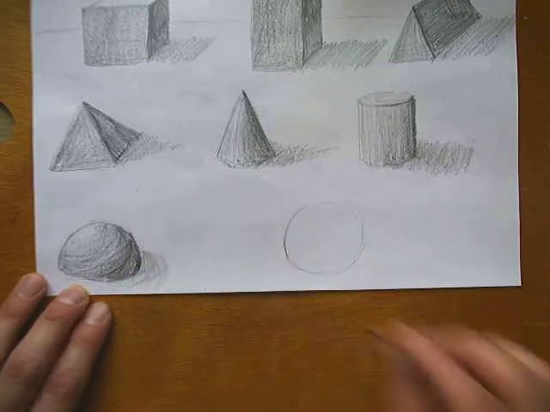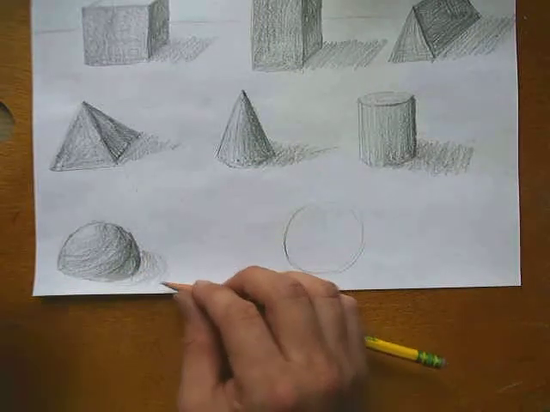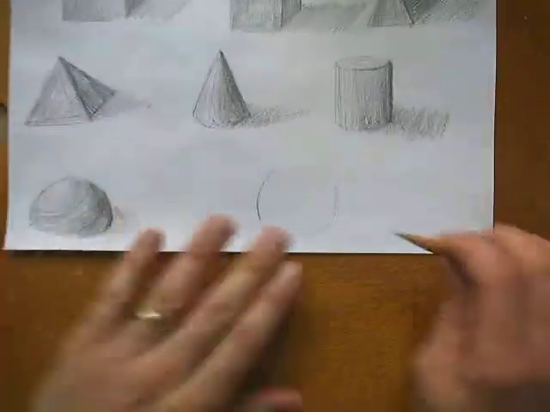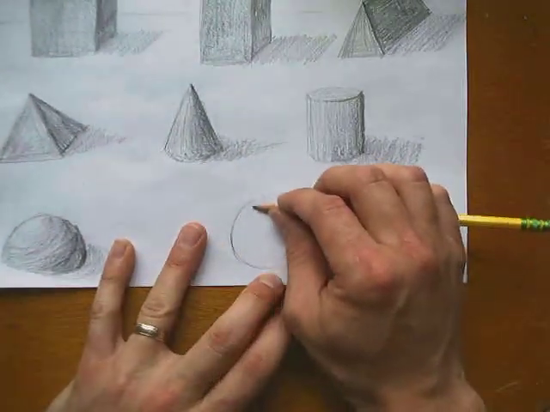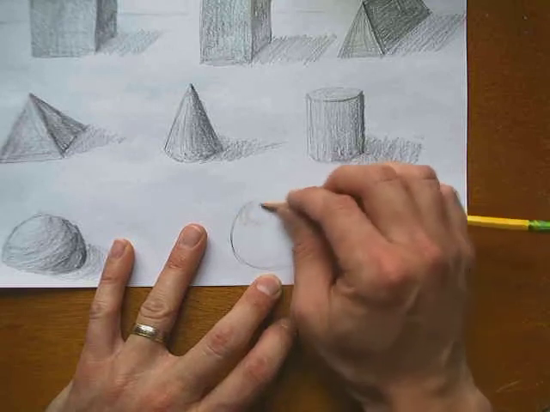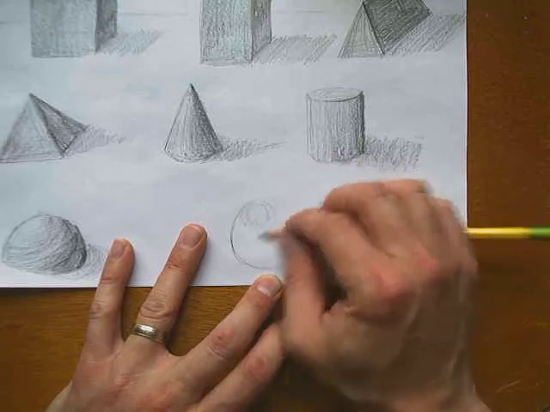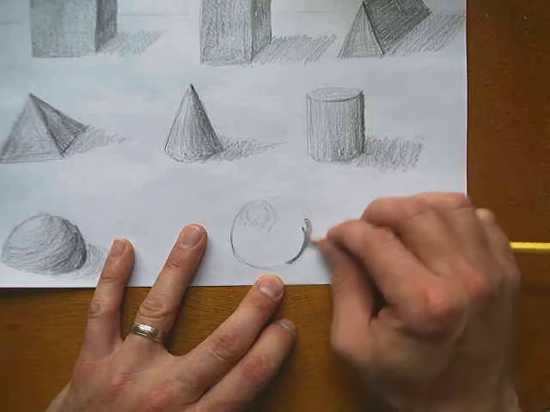Clean up my edges a little. And what's our shadow going to look like? Yeah, it's going to be that same kind of half circle shape.